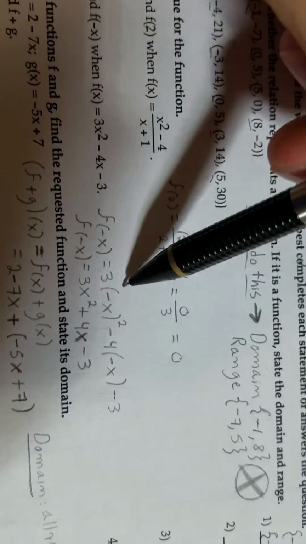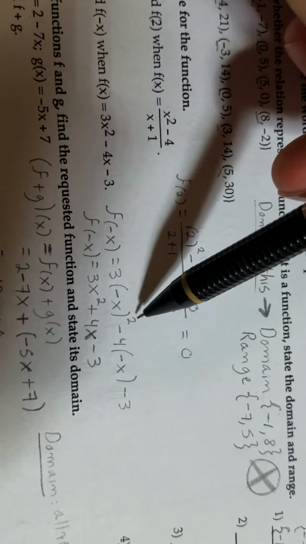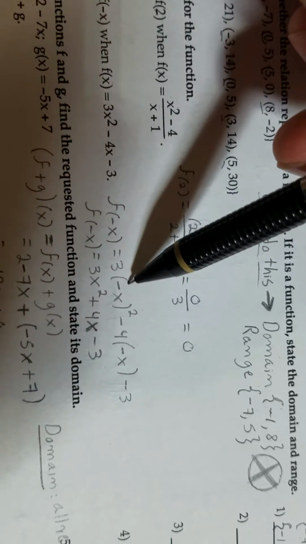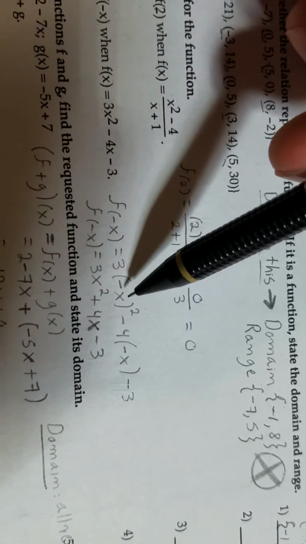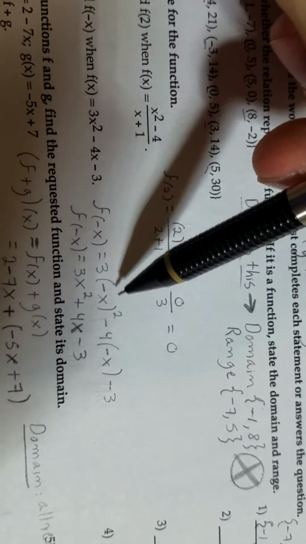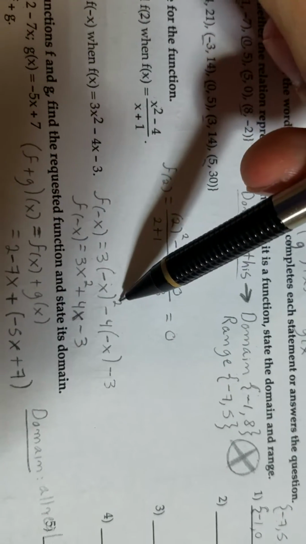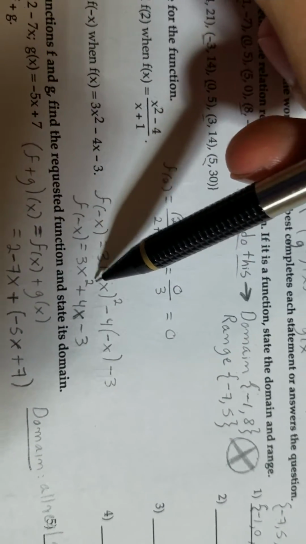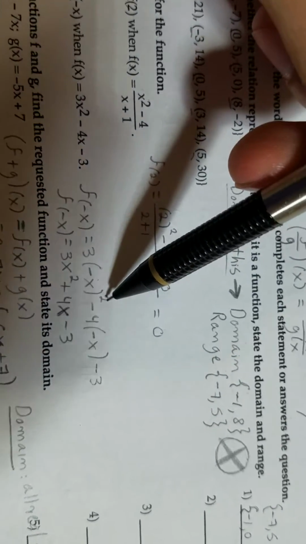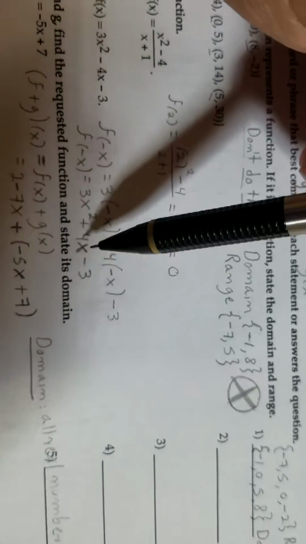Now take a look at this. We have -x here, but -x is squared. That means that technically it's the same as saying -x times another -x. And you know that when you multiply two negative numbers, they turn into a positive value. So 3 times (-x) squared is the same as 3x squared. So that negative goes away because the exponent is an even number. So that's pretty much all you need to know here, and then yes, that will be your final answer.